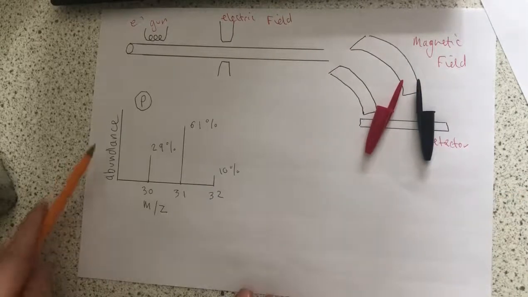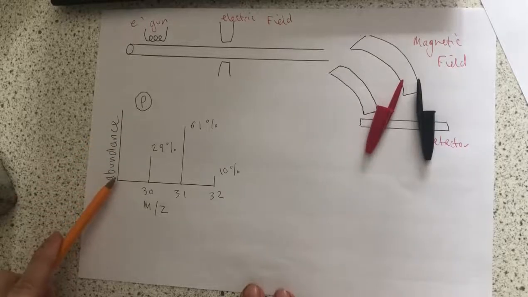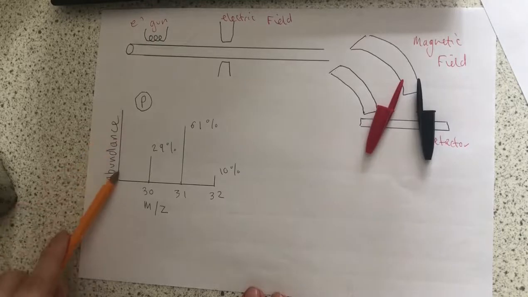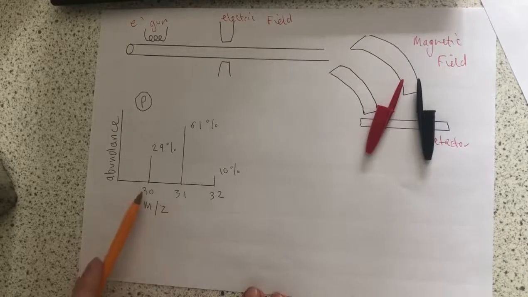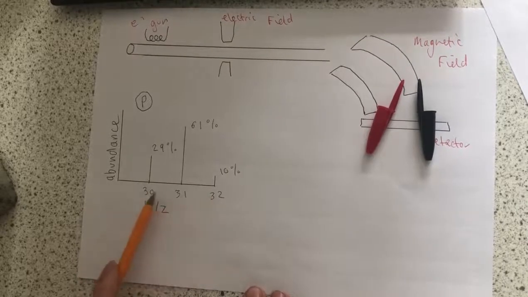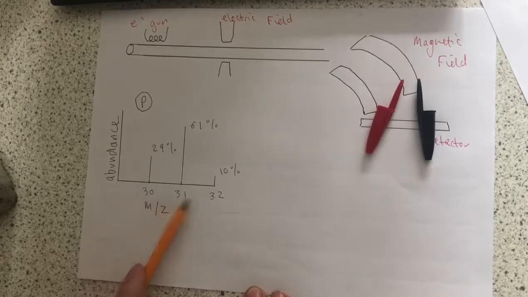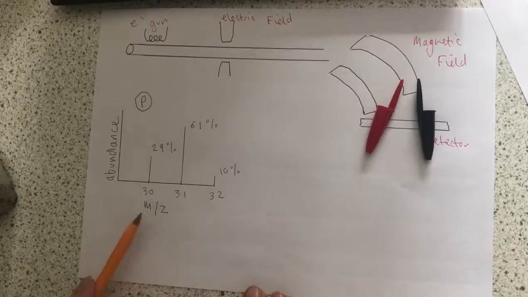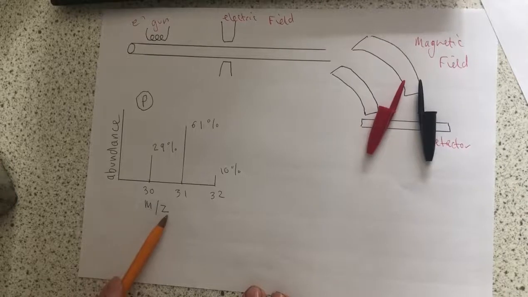So I've got an example graph here. We're going to have the abundance of the isotope, so how much of it there was, on the y-axis, and the mass of the isotope on the x-axis. So you can see in my example here, I've actually got 3 different isotopes with the masses 30, 31, and 32. You'll notice the scale actually says m over z, which is mass over charge.